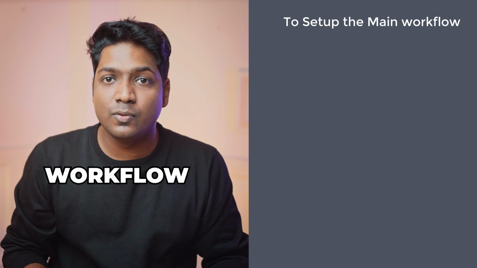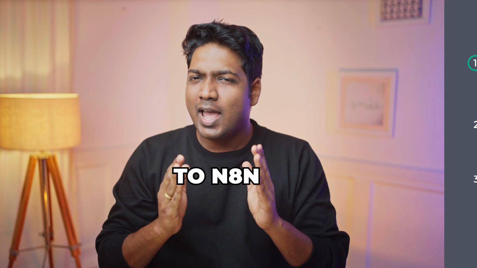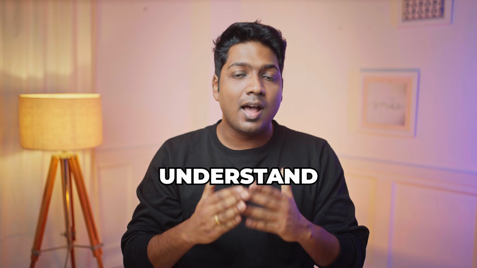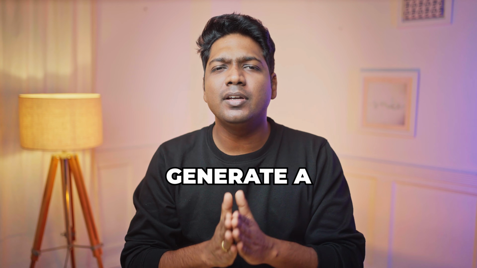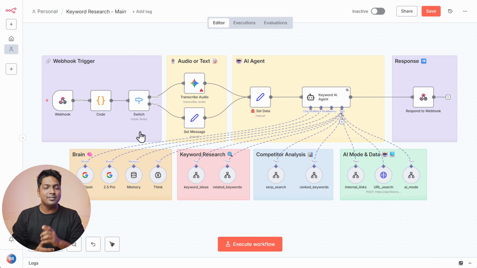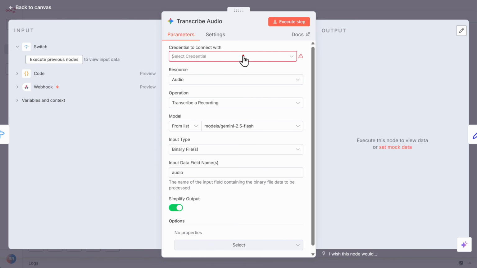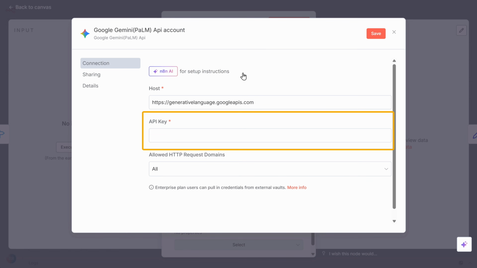Now to set up the main workflow, we are going to do 3 steps. The first step is to connect Google Gemini to n8n. And Google Gemini is used to analyze the data, understand the user's request, and generate a clean, easy-to-read keyword report. So to connect Google Gemini to n8n, open this node, click here, and select create new credentials. This is where we need to add the API key.